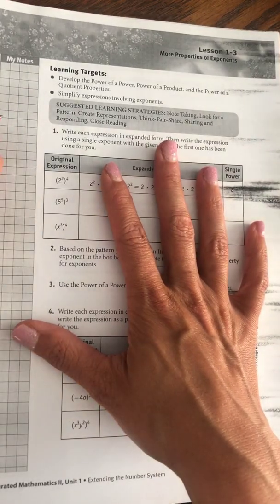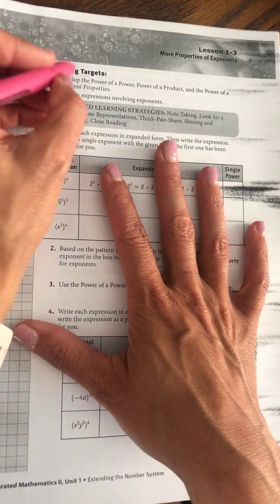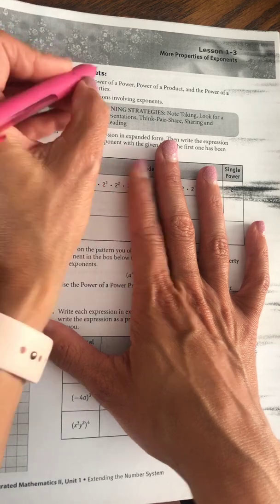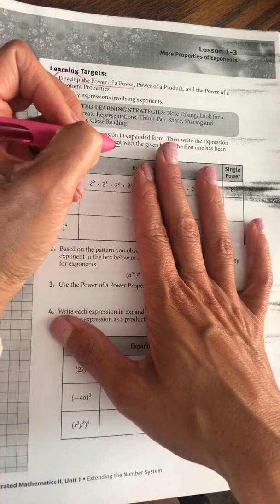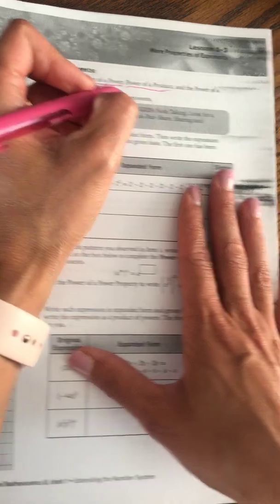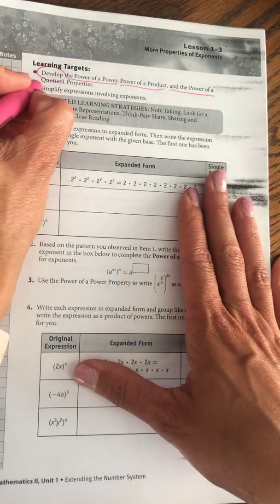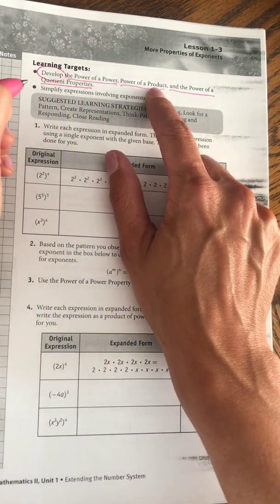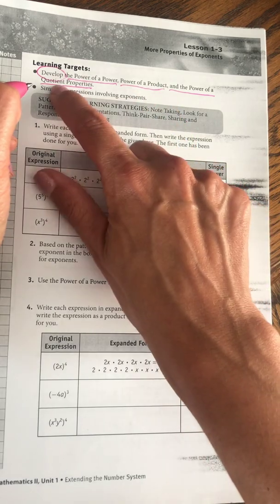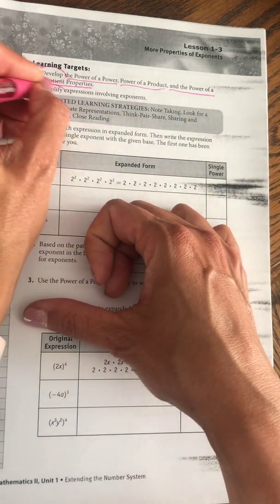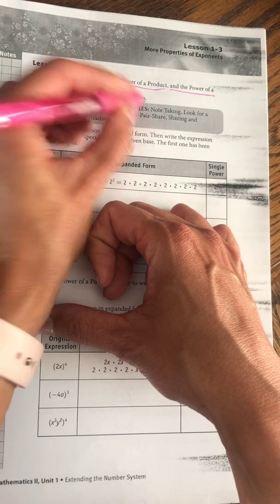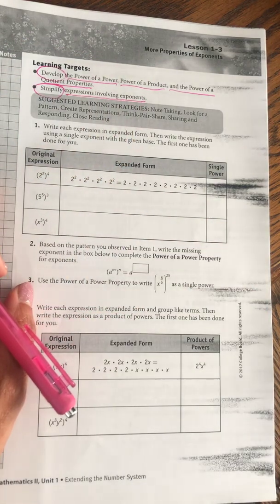Okay. So our learning targets today are to develop the power of a power property, the power of a product property, and the power of a quotient property. Remember, product means when we multiply things together, quotient means when we divide things, and we're going to simplify expressions involving exponents. It says write each expression in standard form, and then write it as a single exponent with a given base. The first one has been done for us.